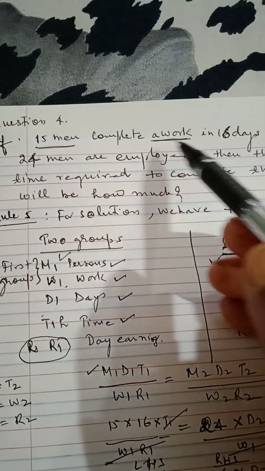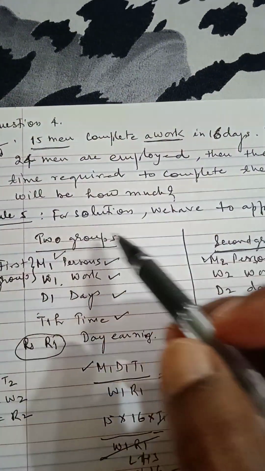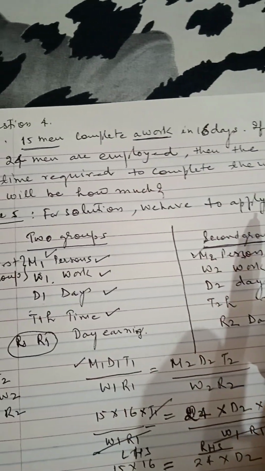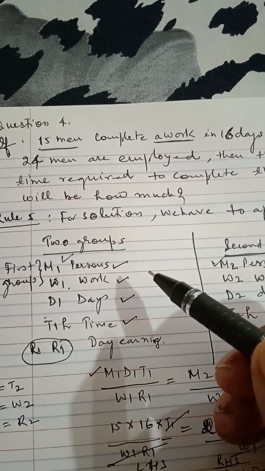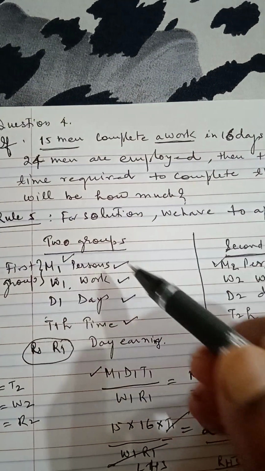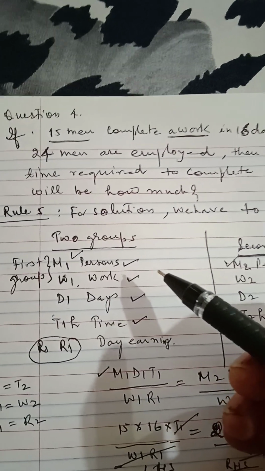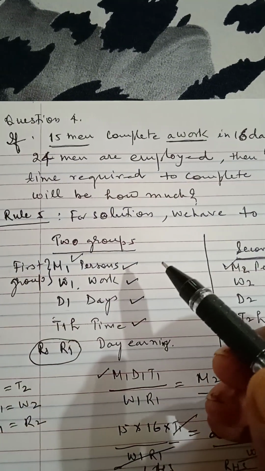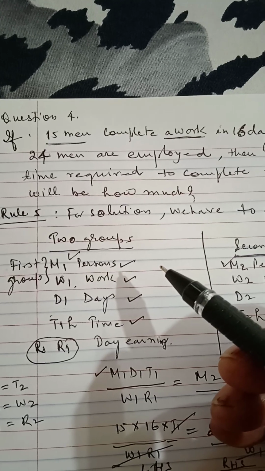For the solution of this question, we will apply a new formula that is very helpful for resolving such types of questions. The formula is that there are two groups.